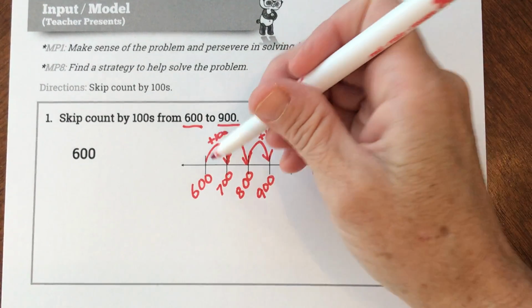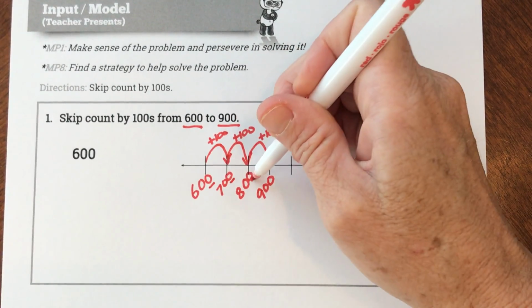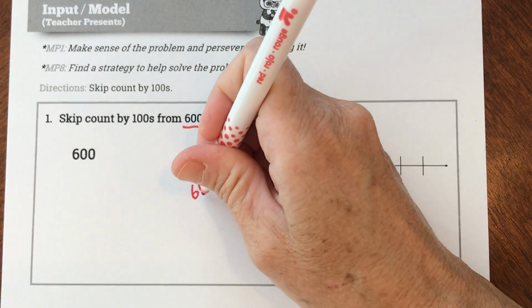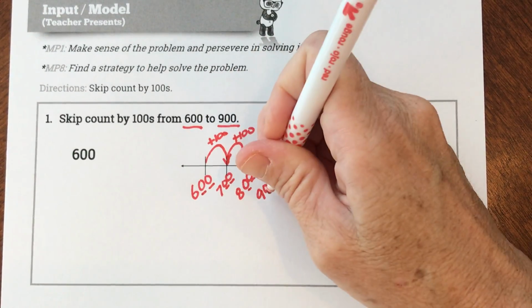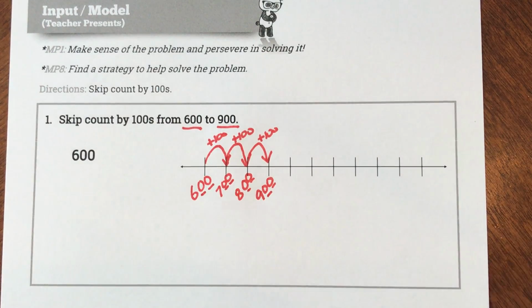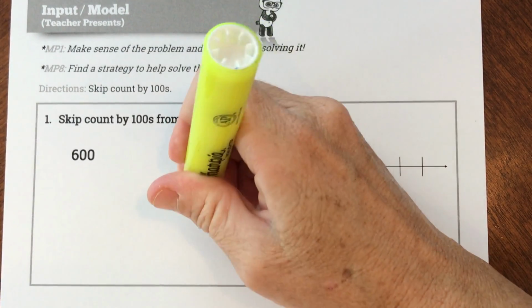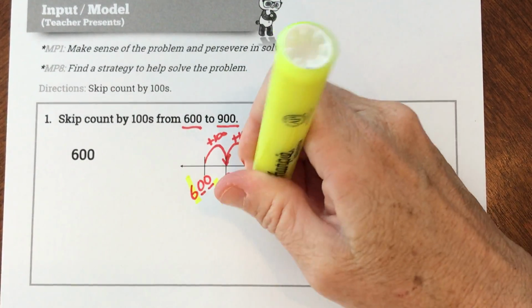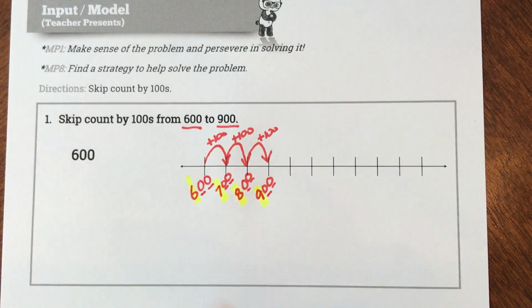Okay, so let's look at my ones place values are always 0. My tens place values are always 0. And then let's look at my hundreds place value. I went 6, 7, 8, 9. So it's my hundreds place value that counts up. Okay, let's look at my next one.